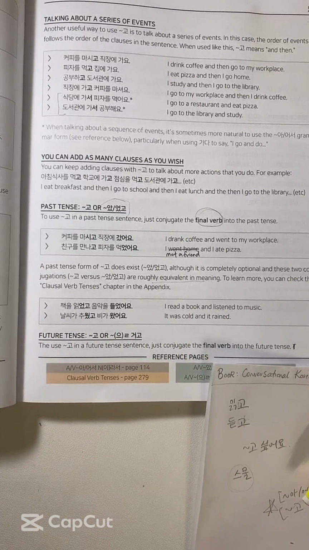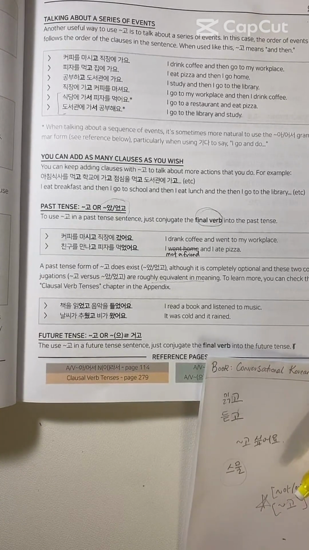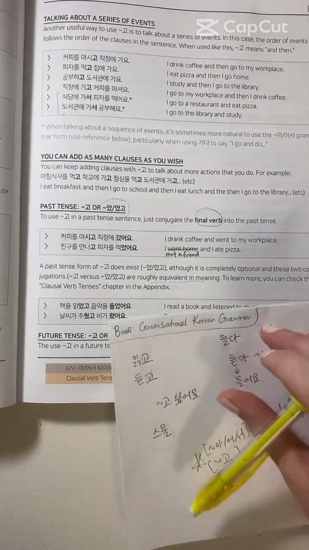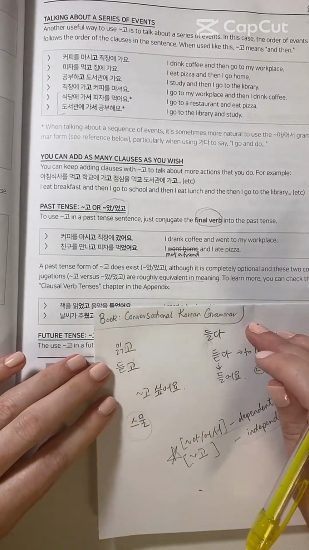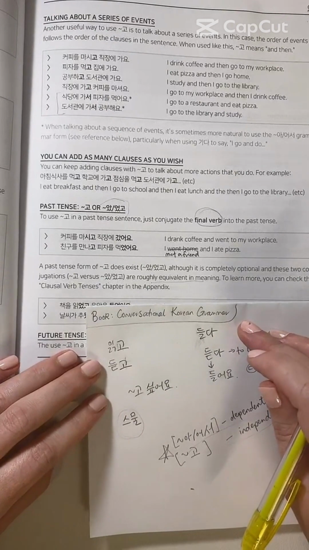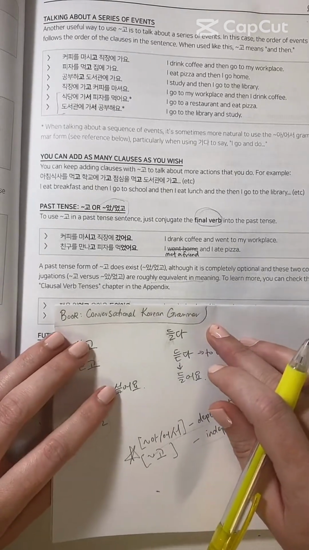이 책을 어디에서 살 수 있어요? Yeah, you can buy it on our website or you can buy it on Amazon. Can I contact you in DMs about the book? Yeah, of course. You can message us anytime. I'm not sure if you can message us directly on TikTok. If not, you can message us on our website as well.